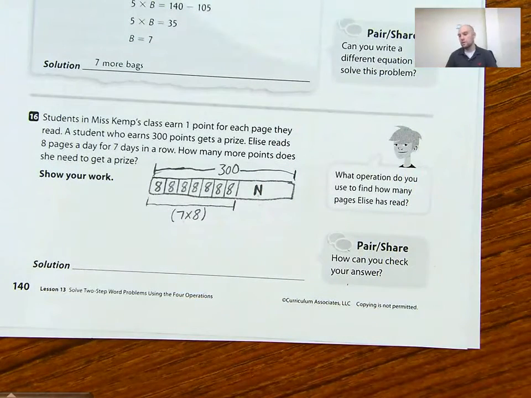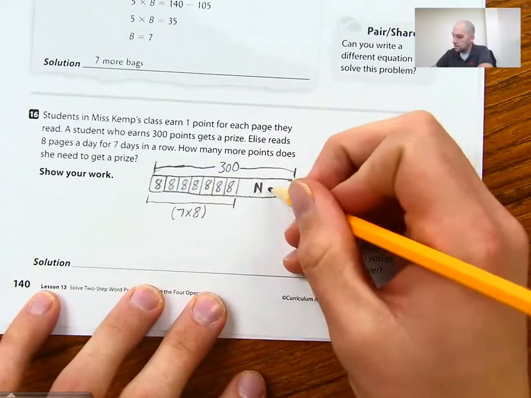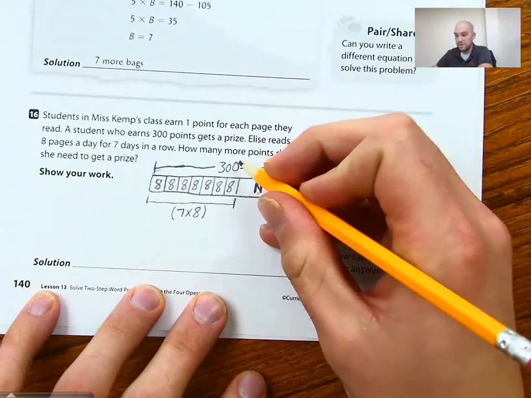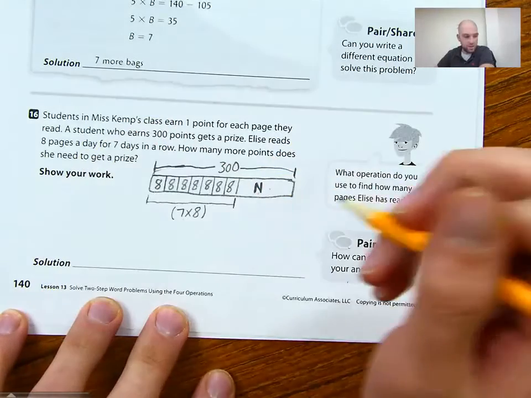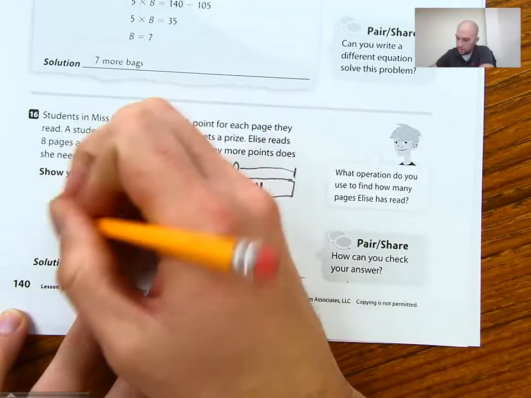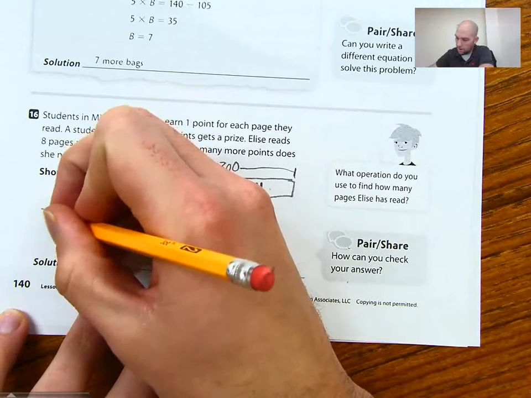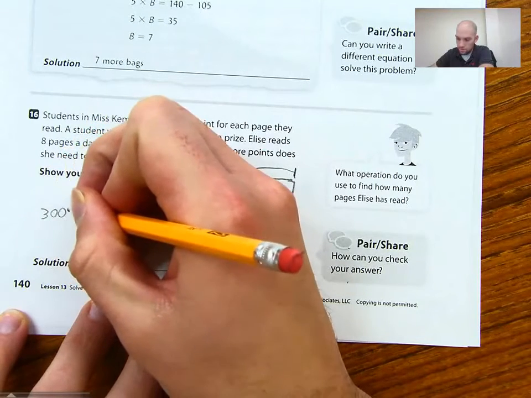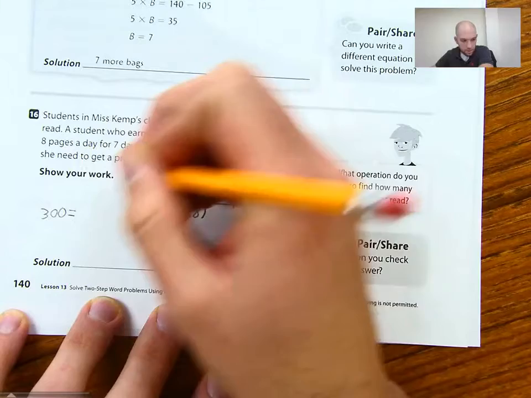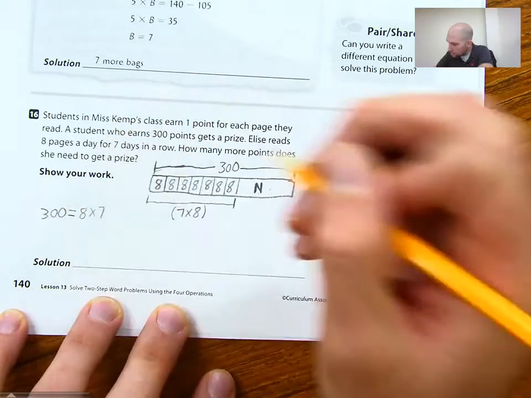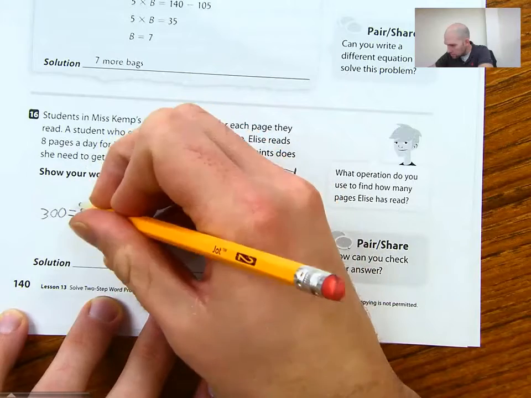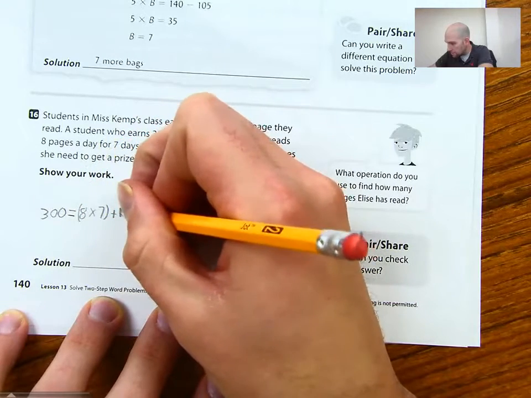So 7 times 8 plus this N is going to give us 300. So I'm going to write that as an equation down here. And we have 300 is our total equals 8 times 7 plus N.